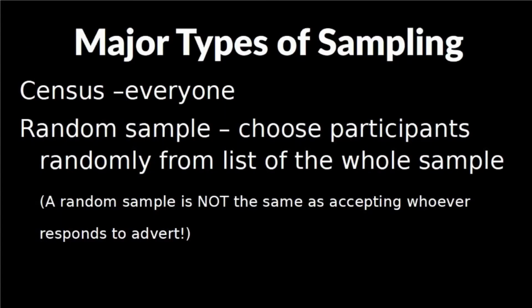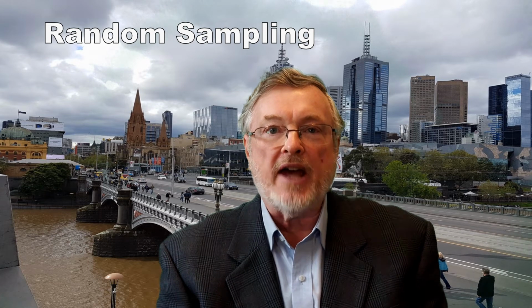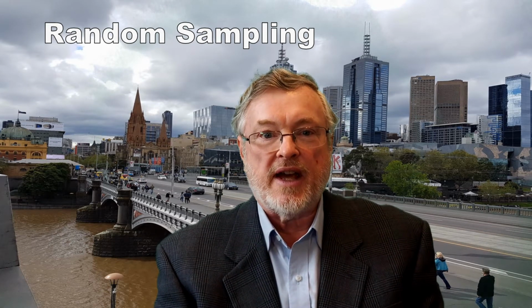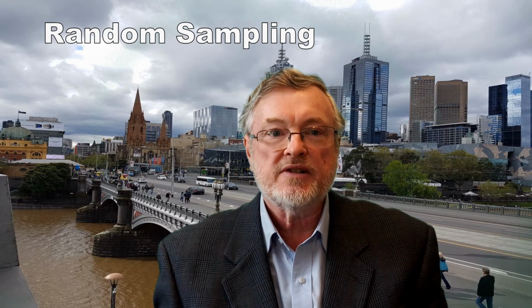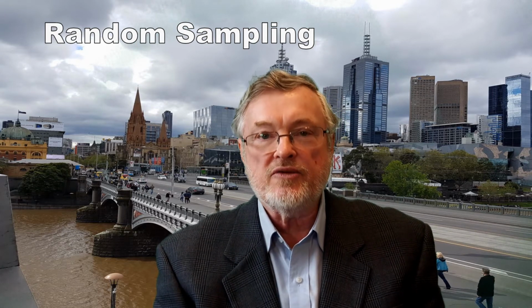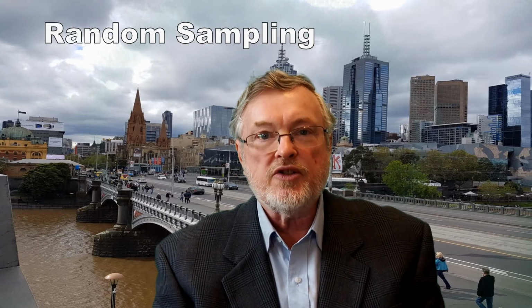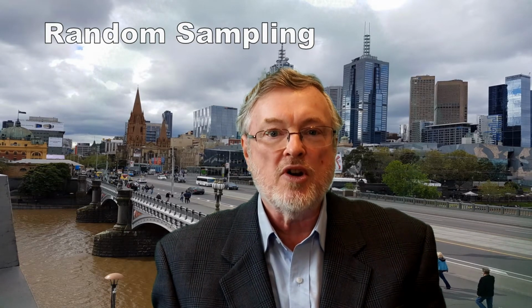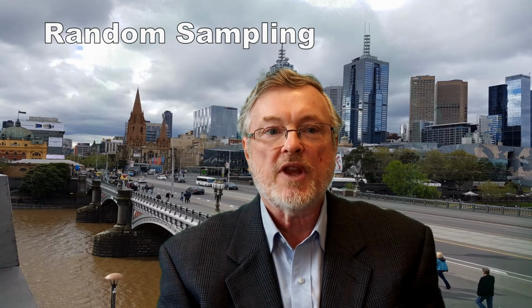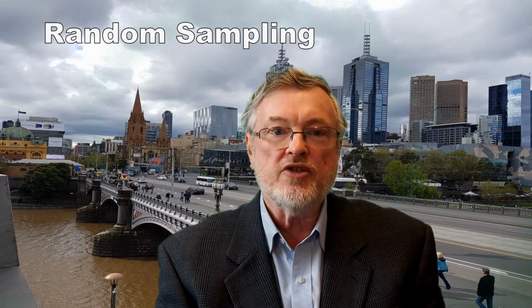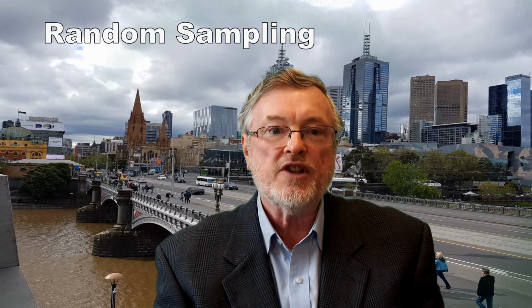The second type of sampling is the random sample, where participants are chosen randomly from a list of all participants. Random sampling is not simply advertising a survey and accepting whoever responds to it. Random sampling is when the researcher takes the trouble to actually randomly select people from a list of all the possible participants. In the past, researchers commonly used electoral rolls for samples of the Australian population.